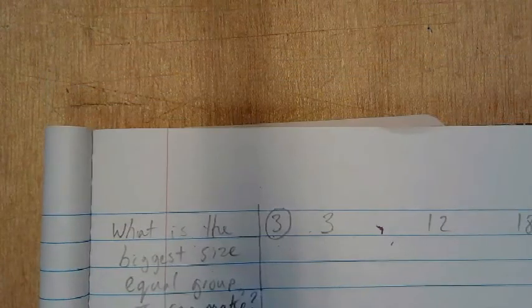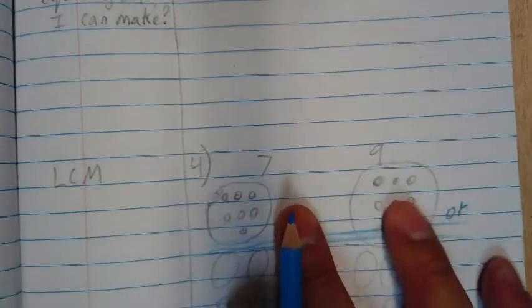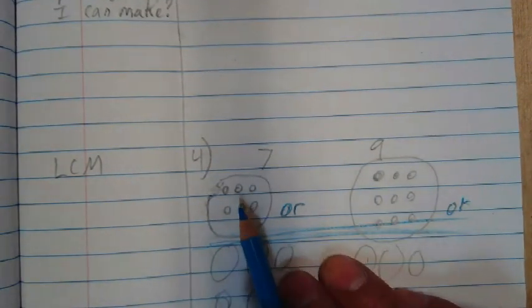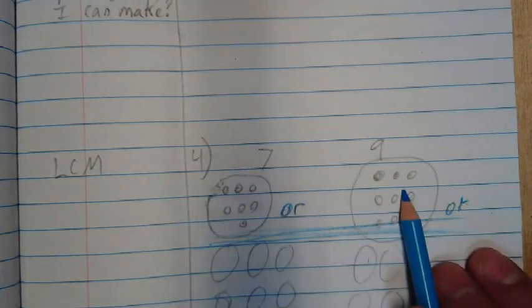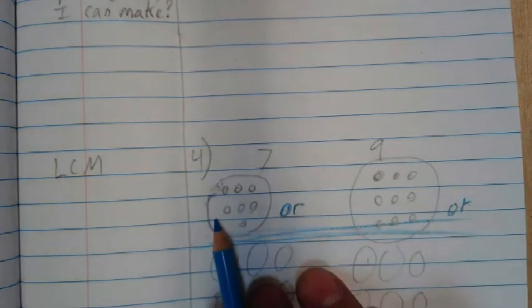Again, don't forget to fold those pages. It helps. Okay, number 3, I'm going to let you decide how you want to do it. Now you have 3 factors. We're trying to find the greatest common factor, or the greatest number of equal groups. What's the biggest size equal group I can make out of all those numbers? And I got to write this on the side.